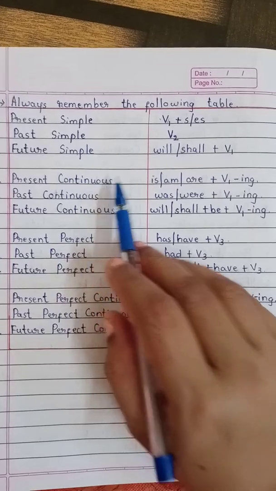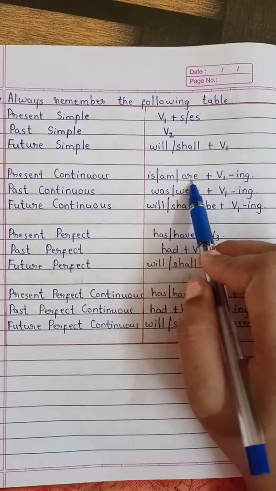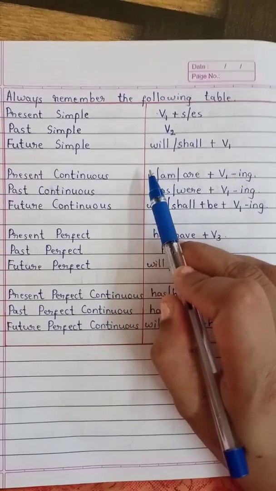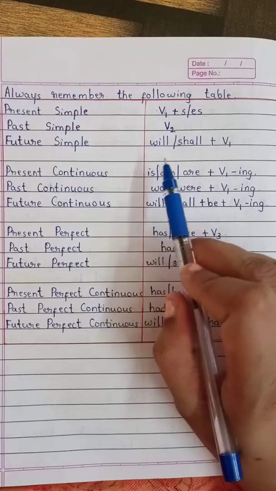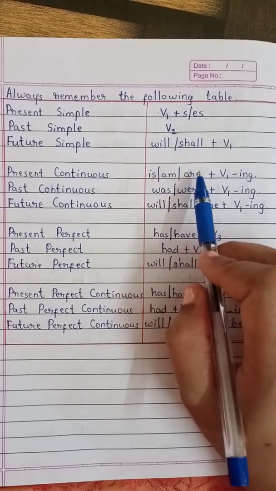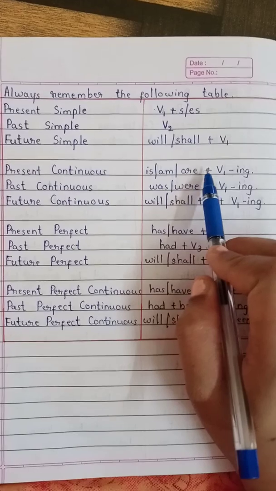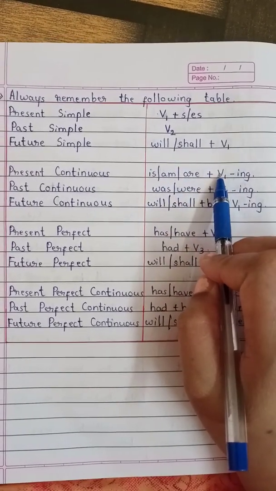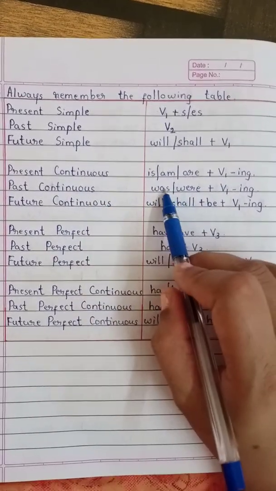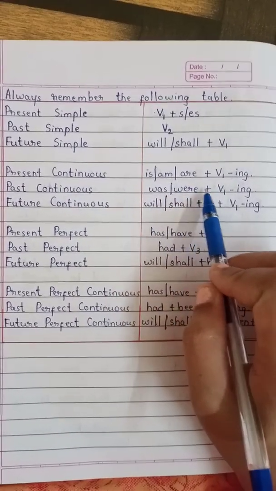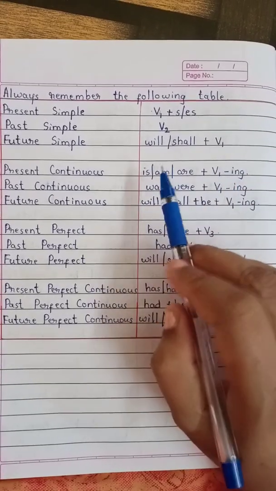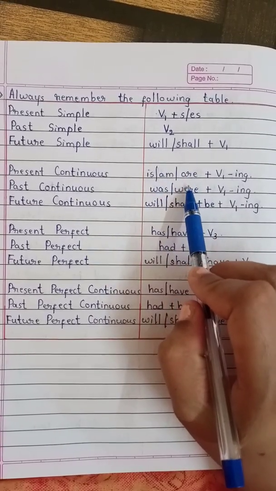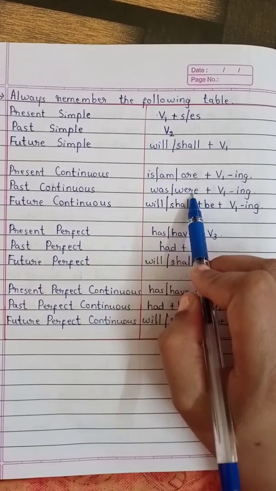In present continuous, is, am or are plus V1 ing. Is you will use with the singular subject, am with I and are with plural subject, and in the verb form you will add ing to the V1 form. In the past continuous, we will use was or were plus V1 ing. When the subject is singular, we will use was, and when the subject is plural, we will use were.